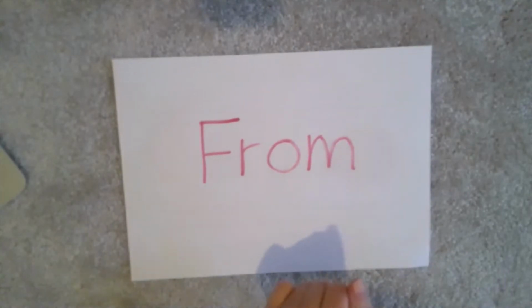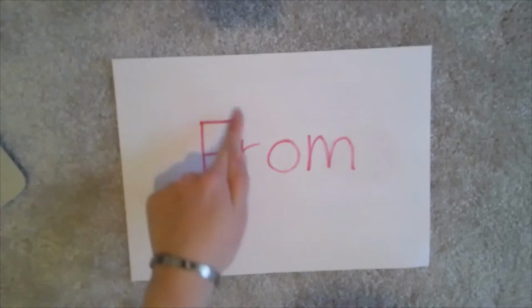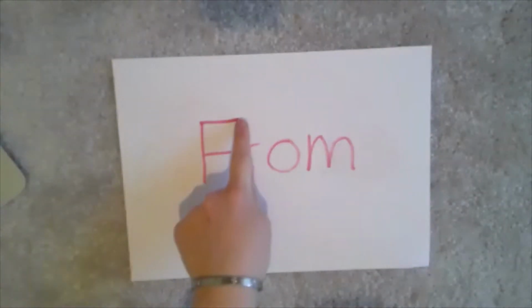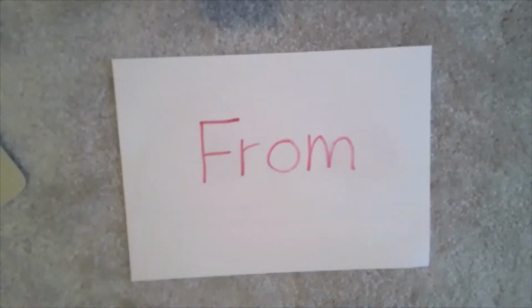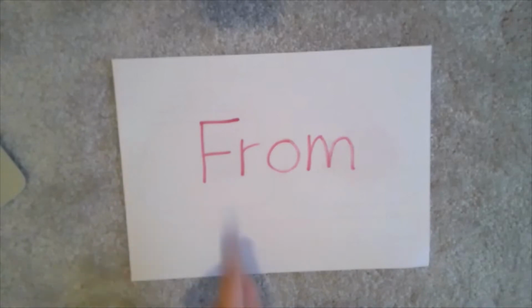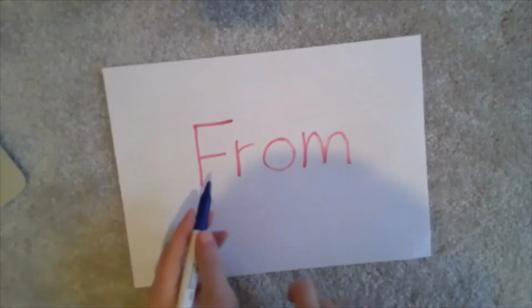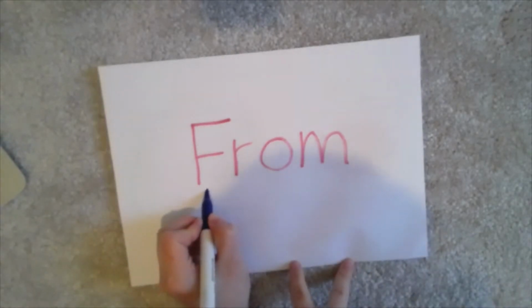Now, just like our dear, you might notice that we haven't got a small f at the beginning of from. We've got another capital letter because it's the start of a new sentence. This one's a little bit easier because they're all single sounds that we know really well.